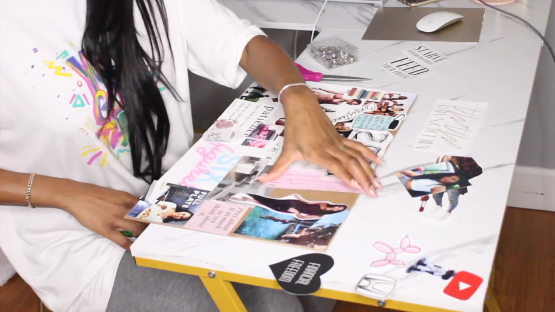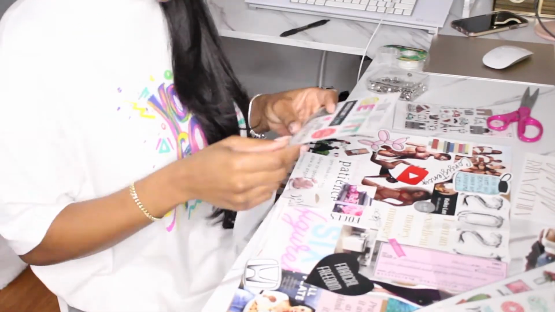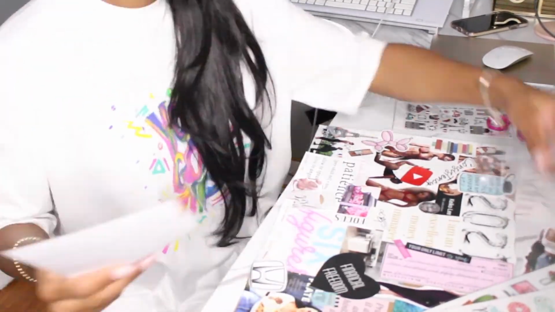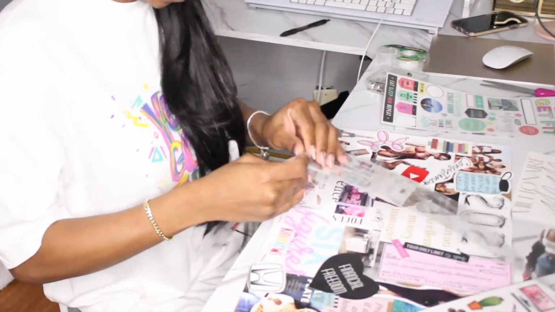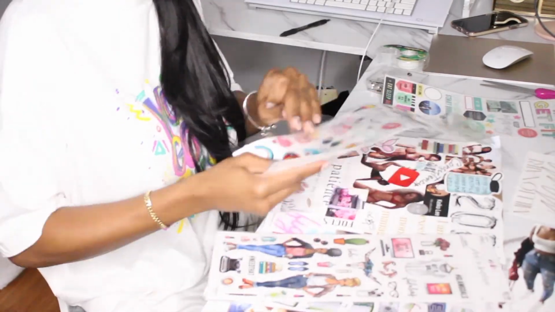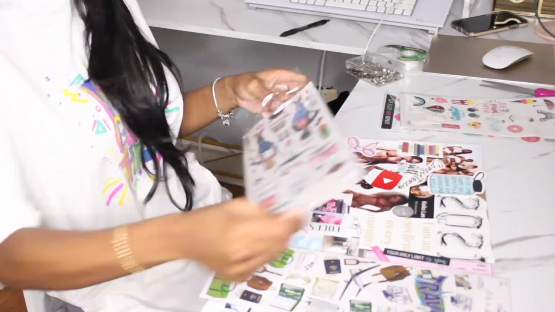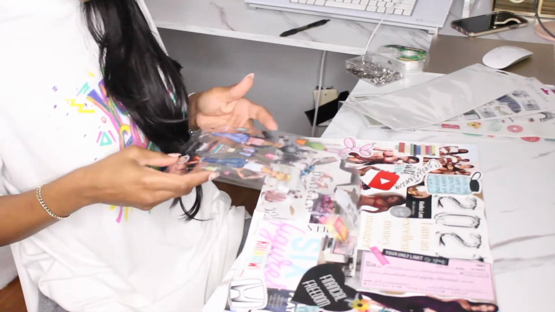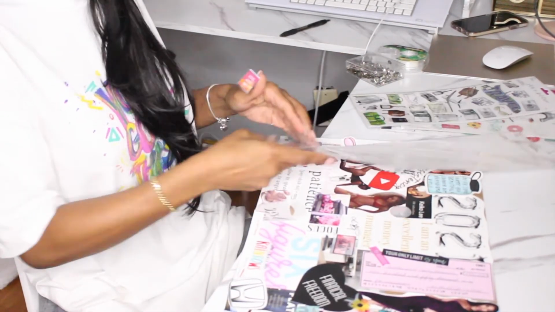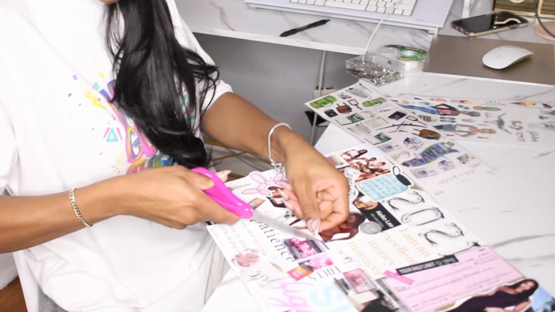I'm just gonna finish it off by adding these cute stickers I got from Hobby Lobby. I just wanted to add a little cuteness to it. The majority of the stickers represented things that were already on the board, so it was just adding a little cute touch to it. I just love stickers and all this crafty stuff.